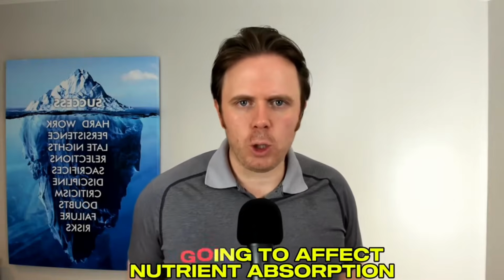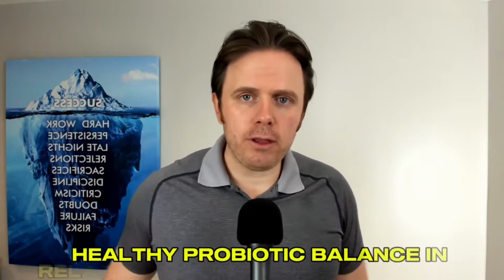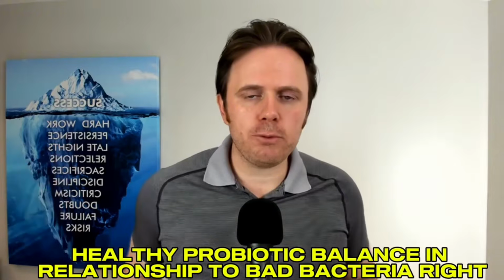And that does a couple of things. It's going to affect nutrient absorption. It's going to affect butyric acid. It's going to affect good, healthy probiotic balance in relationship to bad bacteria, right? Lactobacillus, Bifidobacter species in relationship to the bad stuff. Could be Citrobacter, could be Proteus, could be Morganella, could be Prevotella, could be Pseudomonas, could be any of those dysbiotic bad bacteria that are typically found in SIBO.